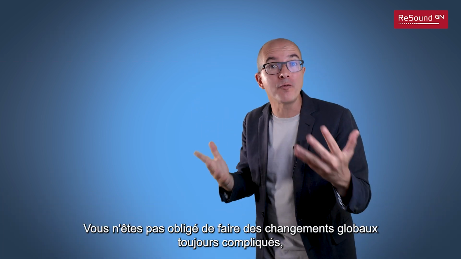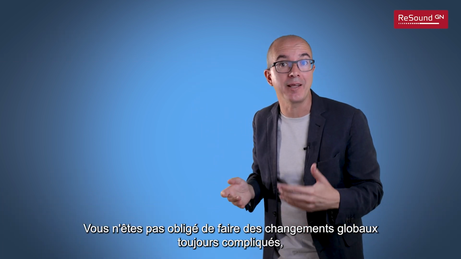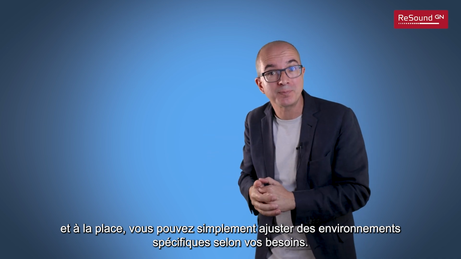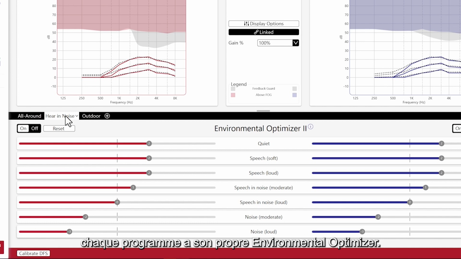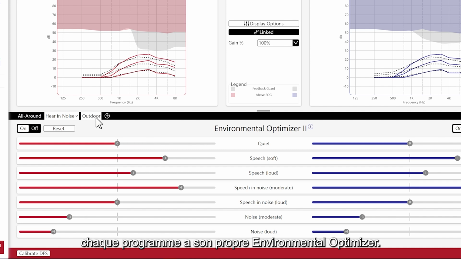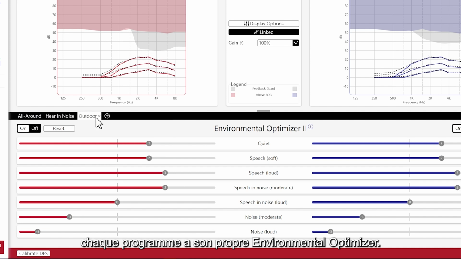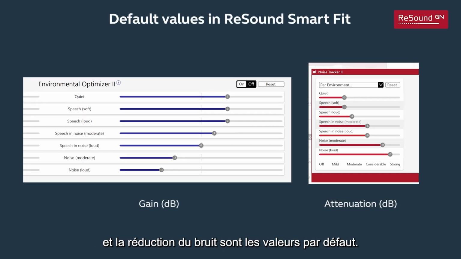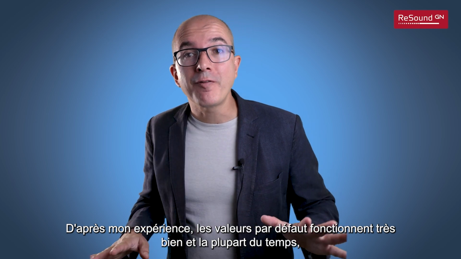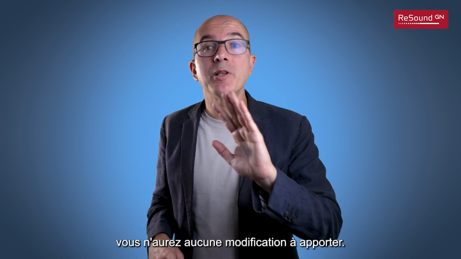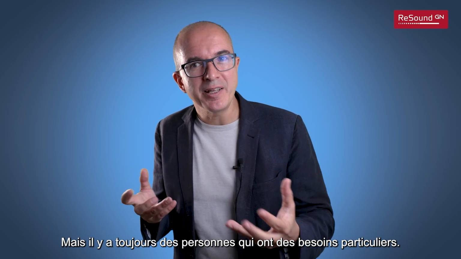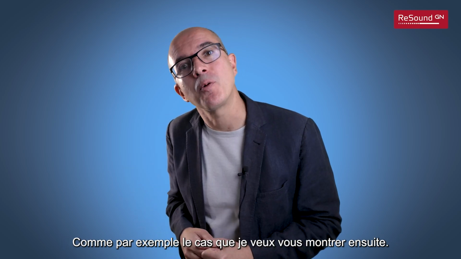You don't have to do overall changes, which are always complicated, and instead, you can just adjust specific environments as you need. And here's the cool part. Every program has their own environmental optimizer. Now, the values you see here for both gain and noise reduction are the default values. From my experience, the default values work great, and most of the time you will not have to do any changes. But there are always people with particular needs, like for example, the case I want to show you next.